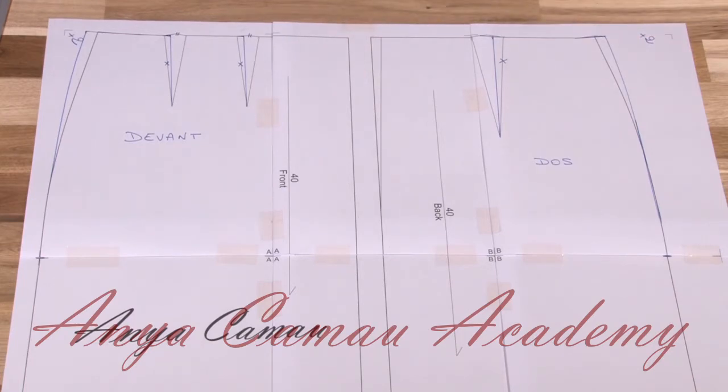We have now completely adapted this curved block, adding 1 cm and 1 cm at the front, and then 1 and 1 at the back. So we've added in all 8 cm. One last thing.